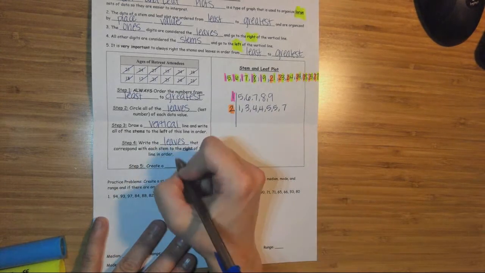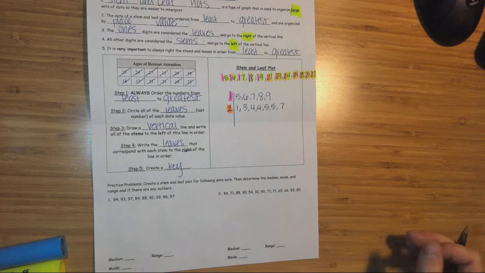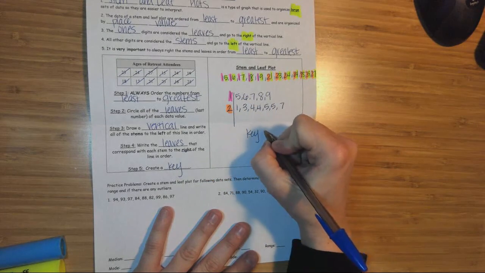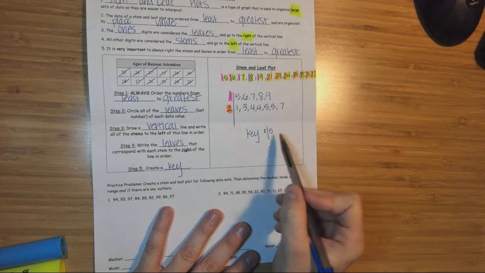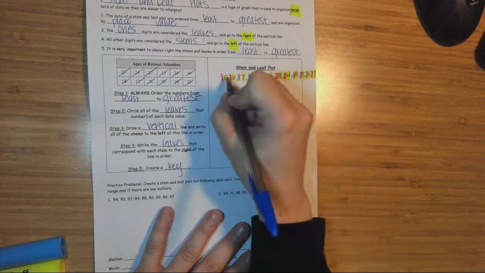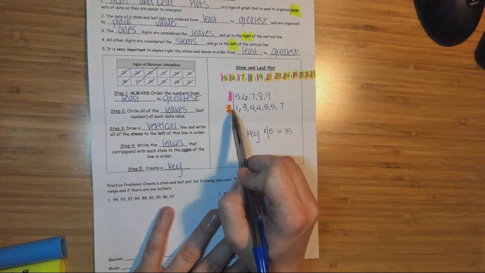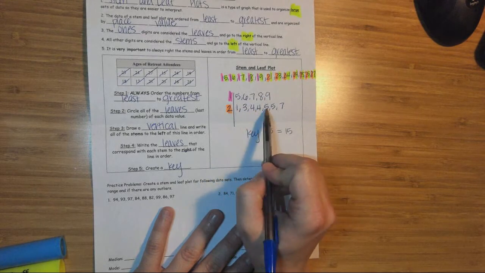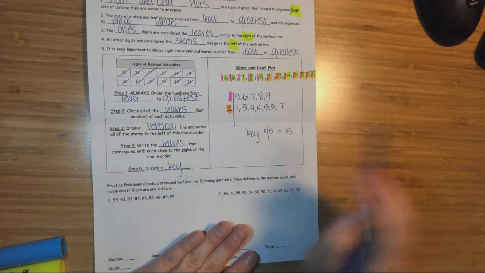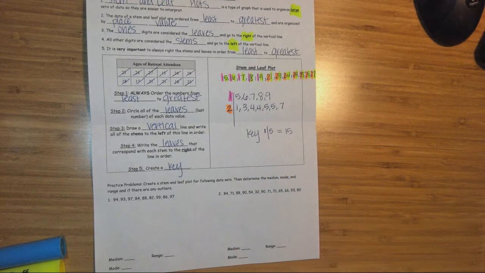But last but not least, we have to create a key. If you don't create a key, then somebody can misinterpret those numbers. So our key, and we just pick an example, like this first one. 1 line 5 equals 15. That came from the number 15. So there's 15, 16, 17, 18, 19, 21, 23, 24, 24, 25, 25, 27. When you're making a key, you can literally choose any of those examples. It doesn't matter which one, as long as you show us what that key means. So that's how you make a stem and leaf plot.